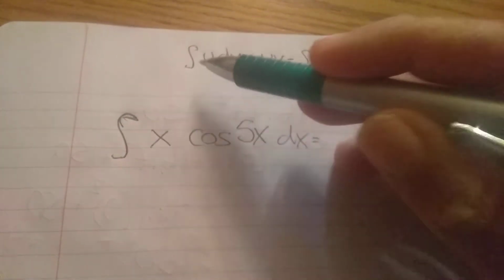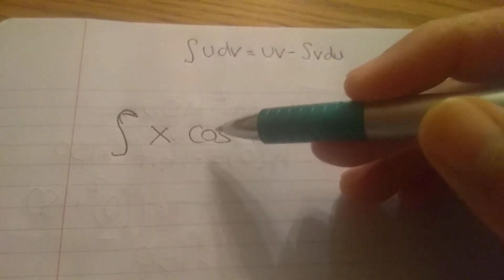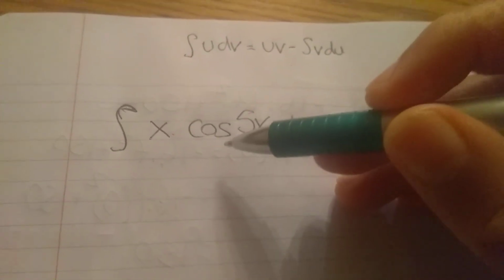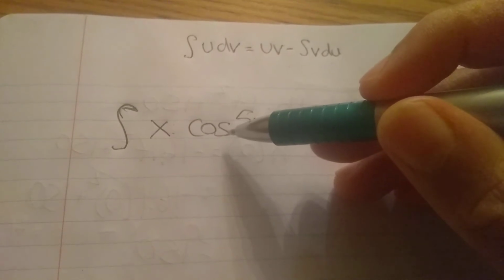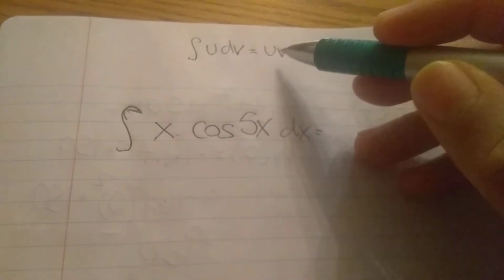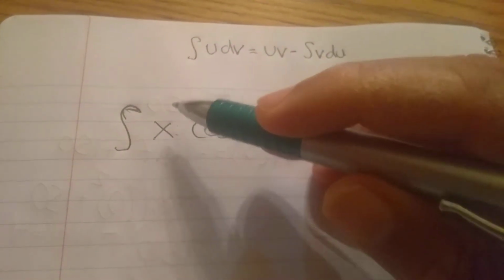You want to assign a u to something that's going to be derived into something more simple. I wouldn't choose this as my u, because if I chose this as my u, then my du would be negative 5 sine 5x, right? And then that's complicated because then the dv would be this. This would turn to a v of half x squared, and we don't like that. So you'll see when it happens.